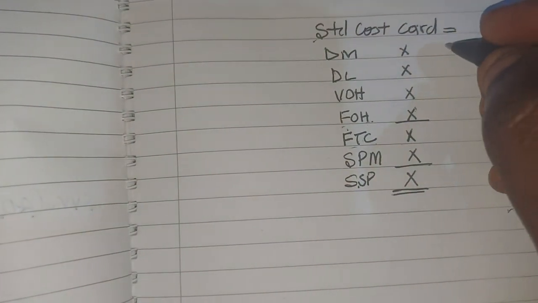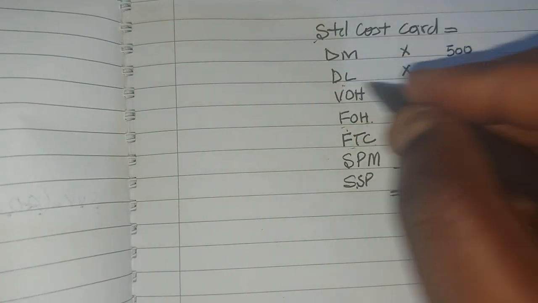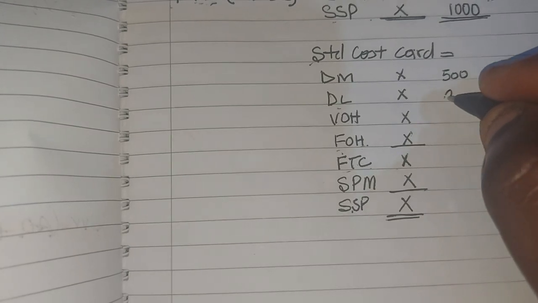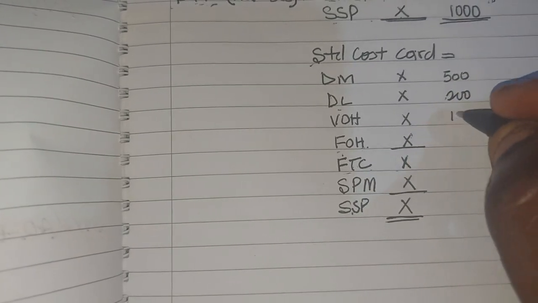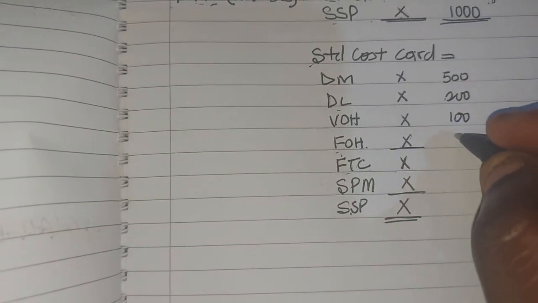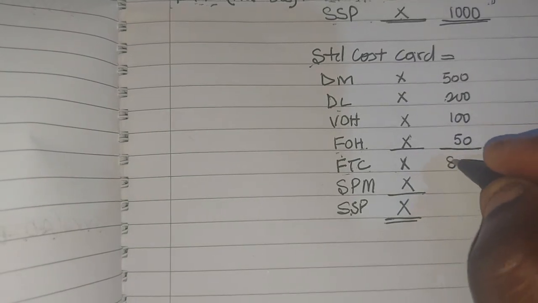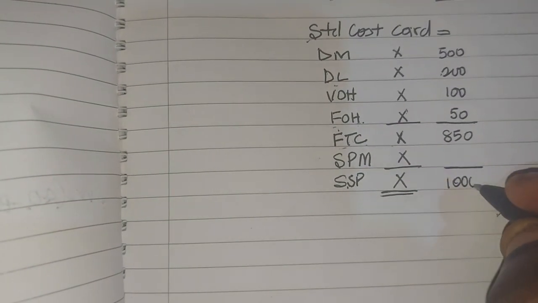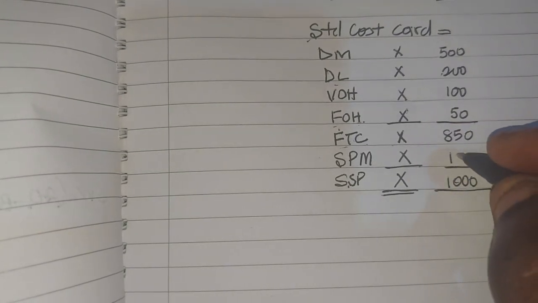Now we have 500, for example. Our direct labor is 200, variable overhead 100, and the total here is 850. Then let's say our selling price is 1,000, then the difference gives 150.